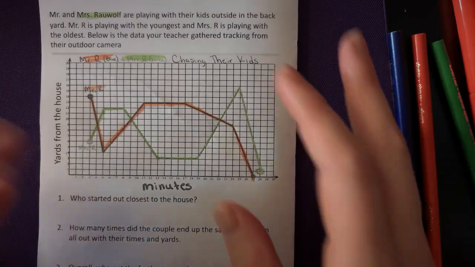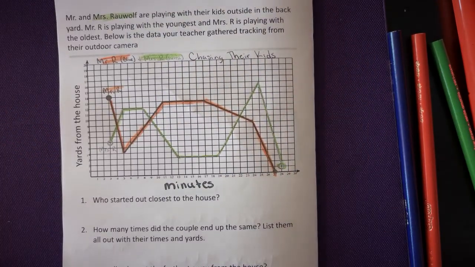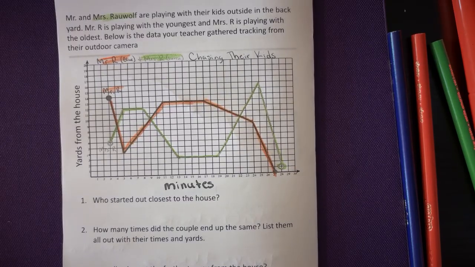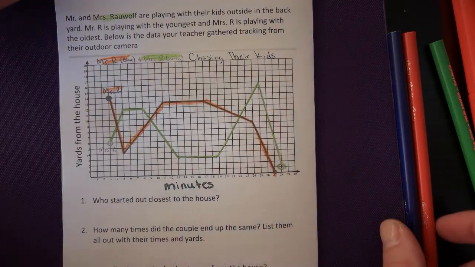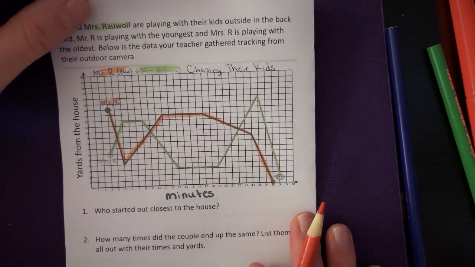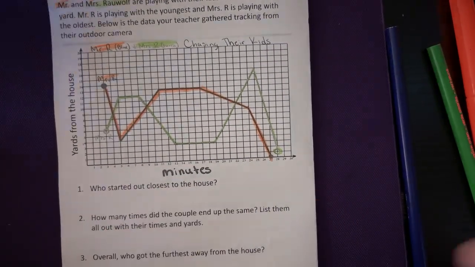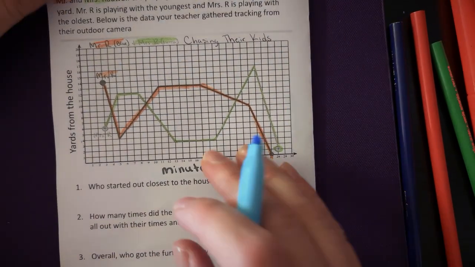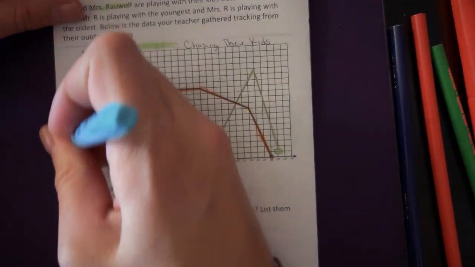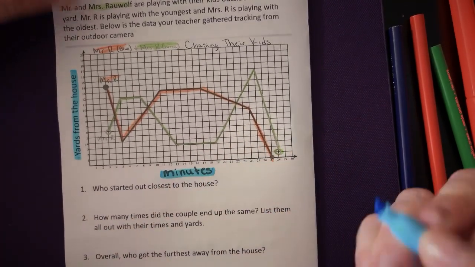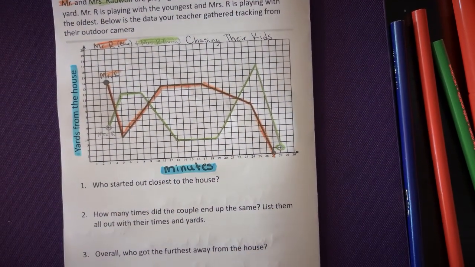Next number. All right, we got Mr. and Mrs. Rolfe playing with their kids outside in the back. Mr. R is playing with the youngest, and Miss R is playing with the oldest. Below is their data that they gathered. So Mr. R is orange, and Miss R is green. Okay, so pause, rewind. Figure out what your y and x axis are talking about. Now, our y-axis is talking about yards from the house. Our x-axis is talking about minutes that they're out there.